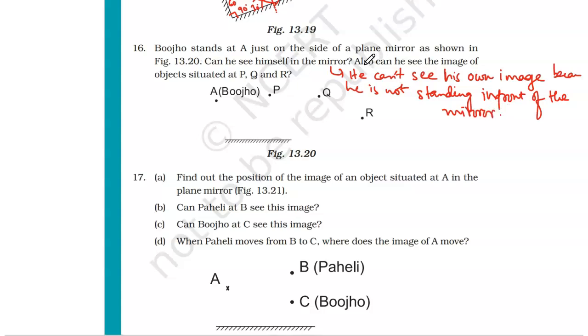Now, the second part of the question says, also can he see the image of objects P, Q and R? So P is over here, Q is over here and R is over here. He is able to see objects at P and Q because the rays coming from P and Q get reflected by the mirror and reach his eyes. The ray from R does not reflect and reach Bujo, so he cannot see the object R. For that, you can draw a ray diagram and see if the rays are reaching the eyes of Bujo or not. So just draw a ray diagram.